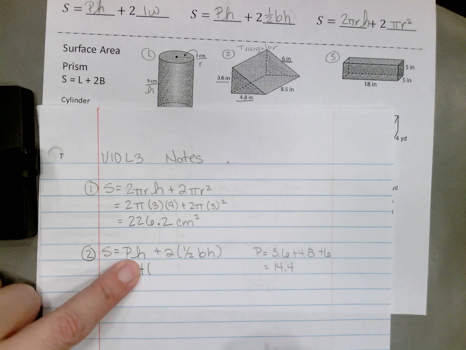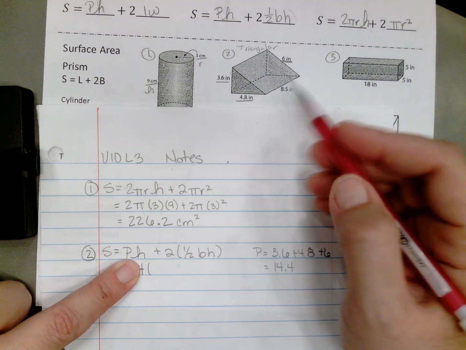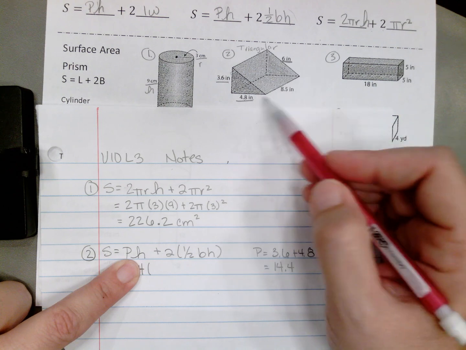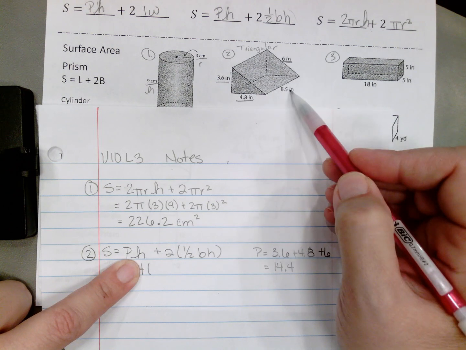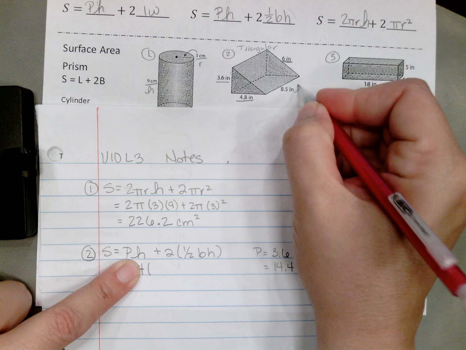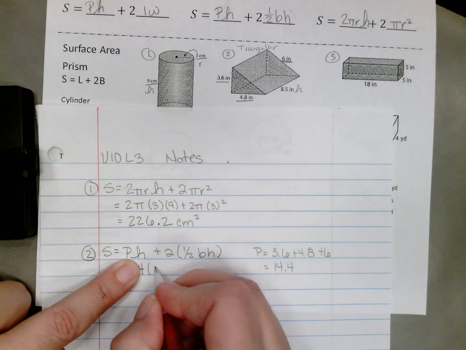And then we want to multiply by the distance or the height between the two triangles. So I've got a triangle here, I've got a triangle here, and the distance between those two is this right here. So this is my fancy h. This is my height at 8.5.